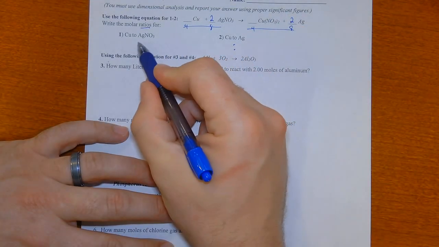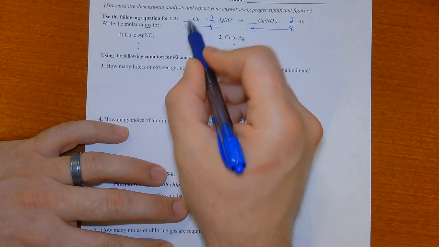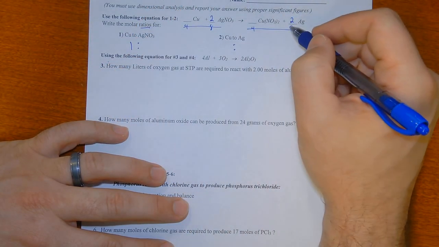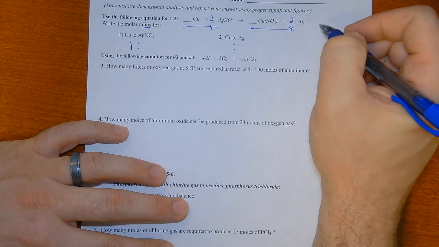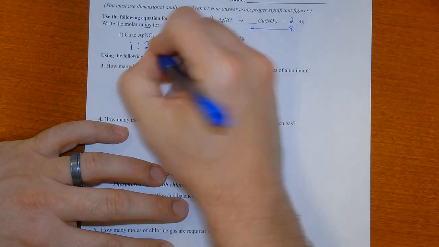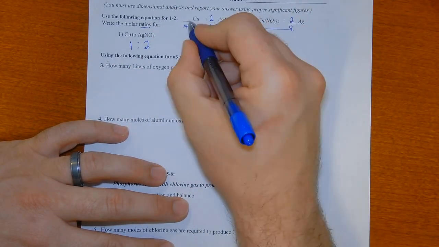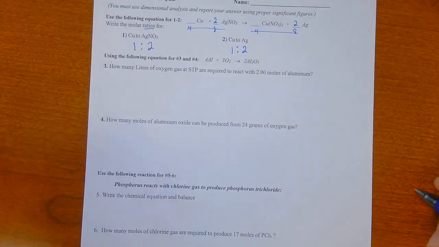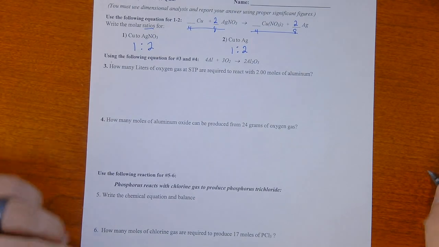So we can't use those because we should be reducing. So I look at copper to silver. Well, copper is 1. Silver nitrate is here, so that's a 2. Copper to silver, copper is 1 again, silver is 2. So both of those were actually 1 to 2. And I'm asking for a ratio, and that's a ratio form.